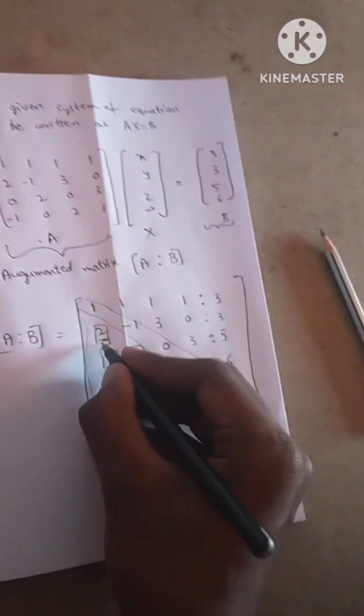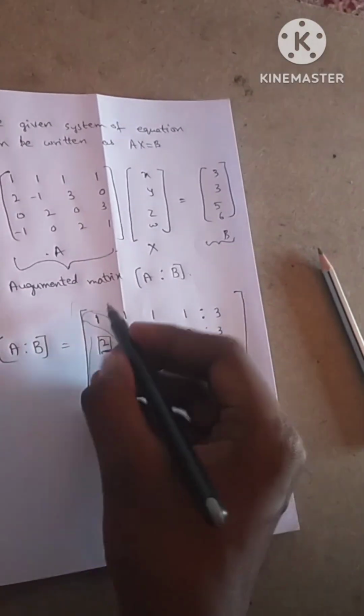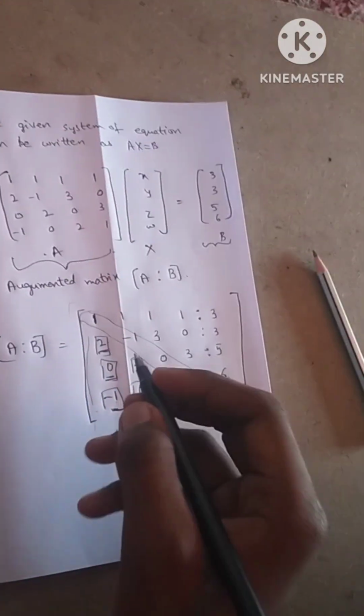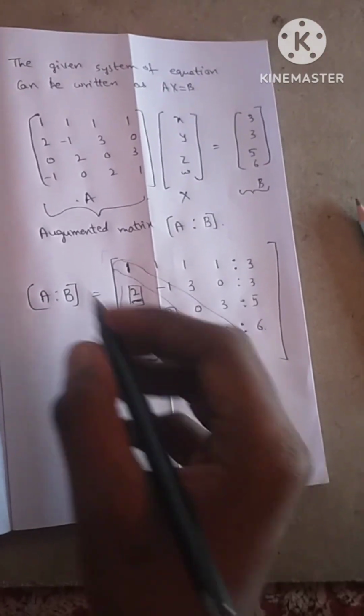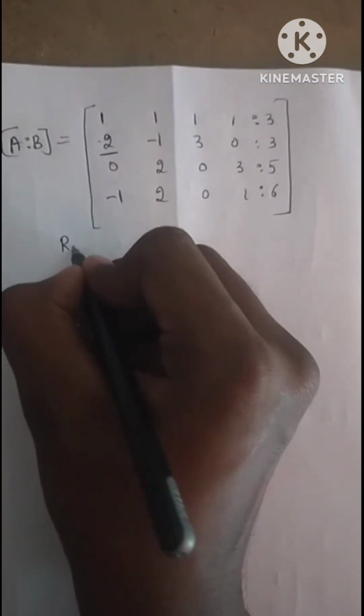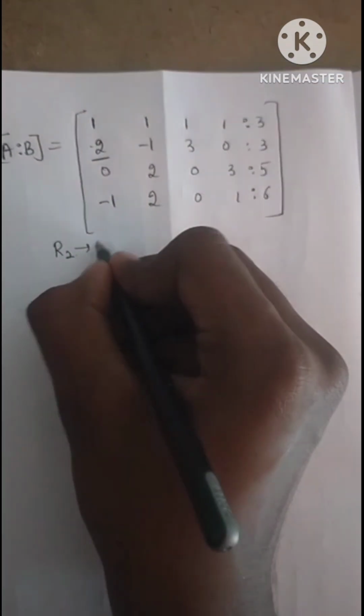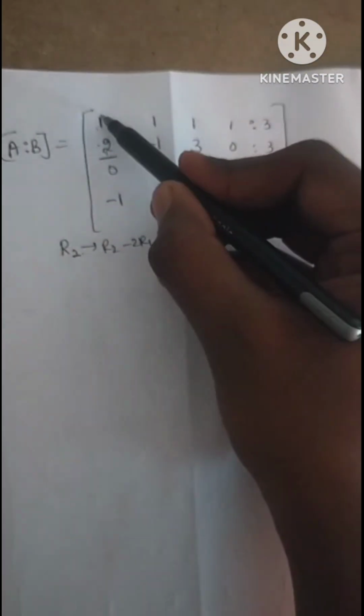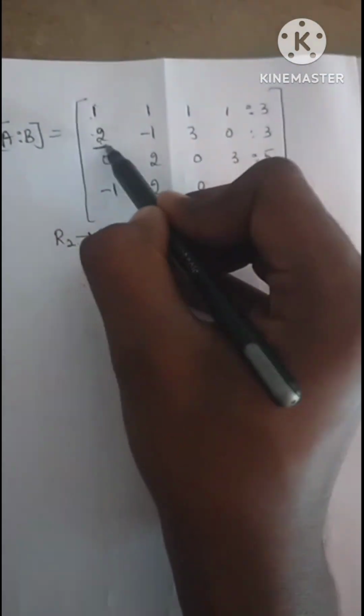So first make this 2 as 0 by using the first row. We have to use only row operations in the Gauss elimination. The same matrix has been written on this page, so first we have to make this as 0. Let us make this 0 by doing the row operation R2 tends to R2 minus 2R1, so that 2 minus 2 into 1, which is 2 minus 2, is 0, and we get 0 here.